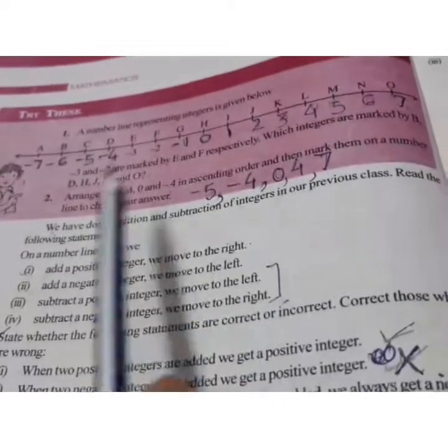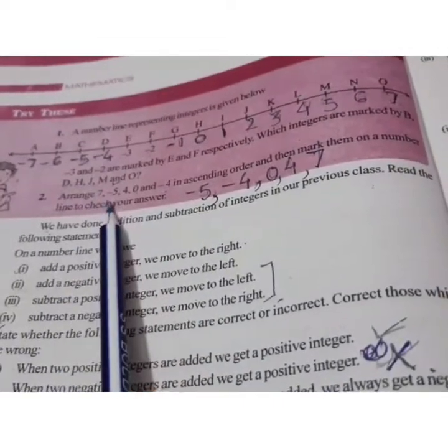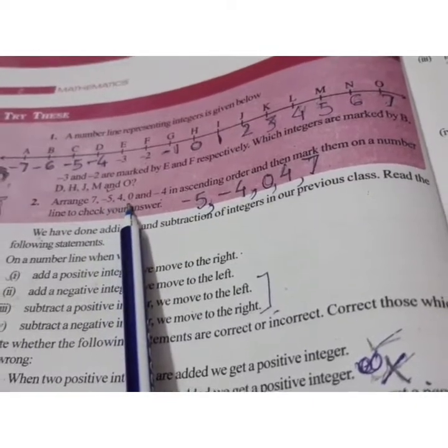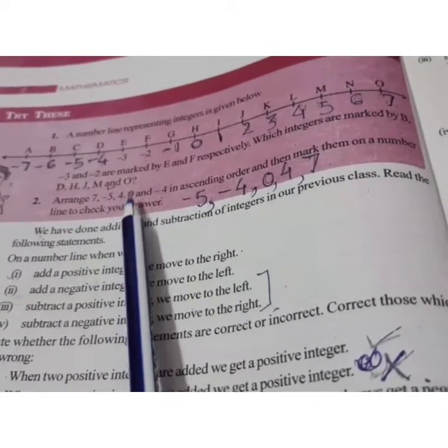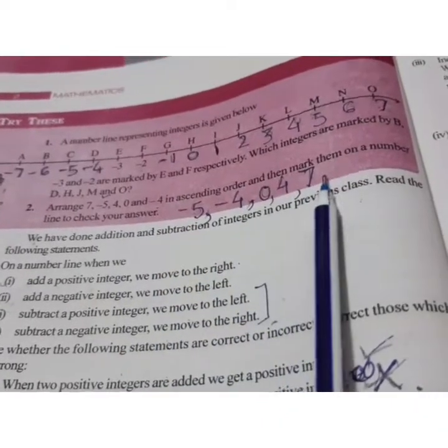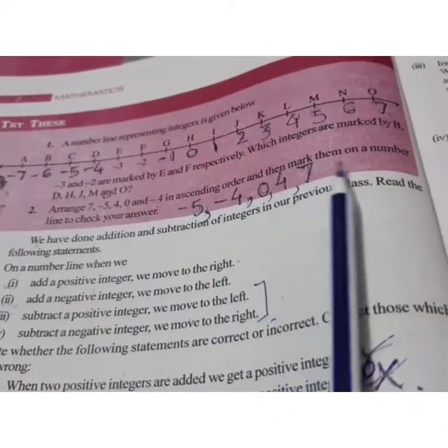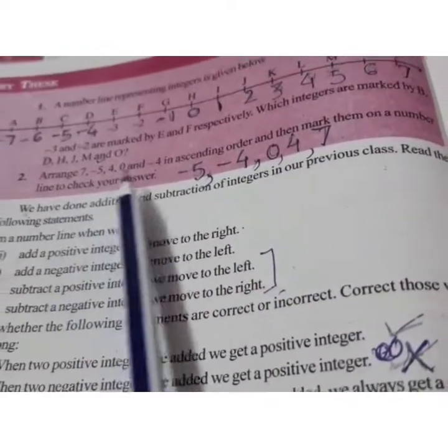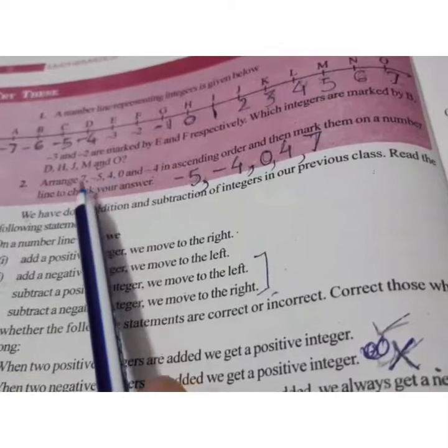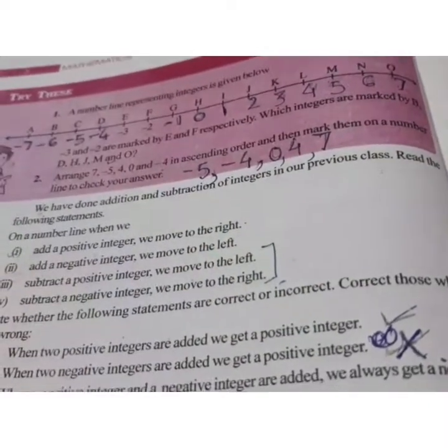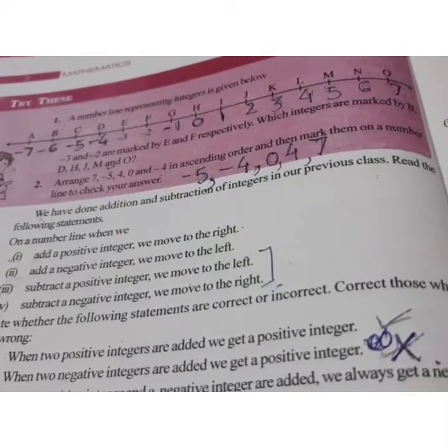Now we have to arrange these numbers: 7, -5, 4, -4, 0, 4, 0 and -4 in ascending order, and then mark these on a number line and check your answer. We are first going to write these numbers in ascending order. What is ascending order? As I told you, ascending order means small to big.